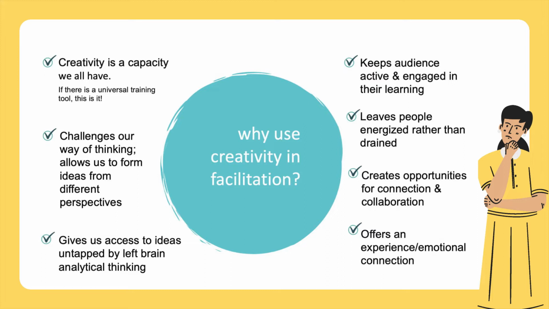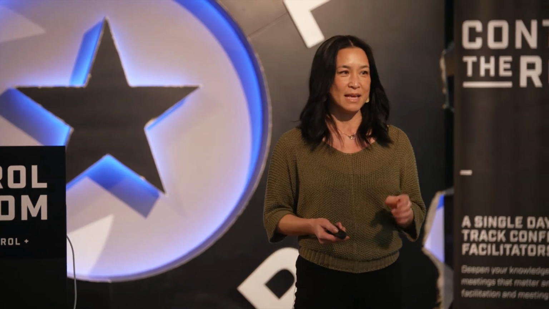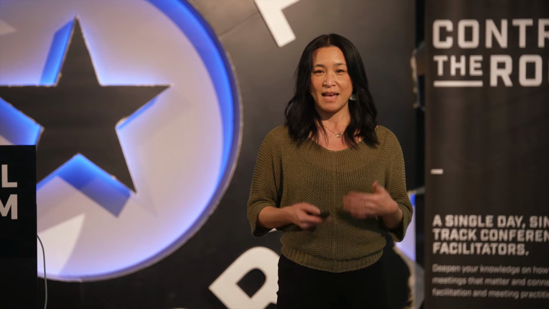And what it does is it offers an experience that brings up emotion. And when you get people to think and feel with their emotions, that's when you get those shifts, the mental shifts and the behavioral shifts. And that's what we're looking for as facilitators.